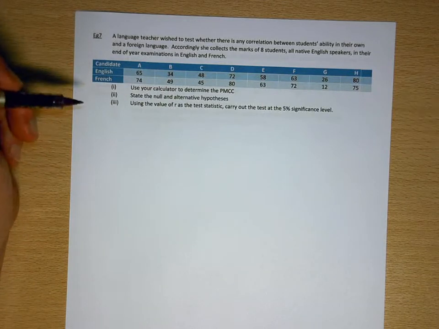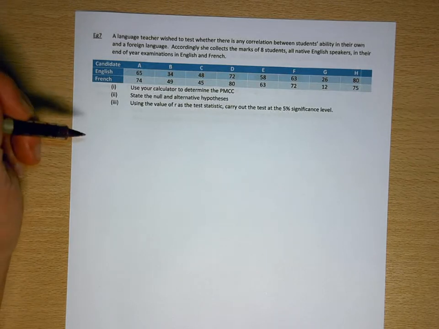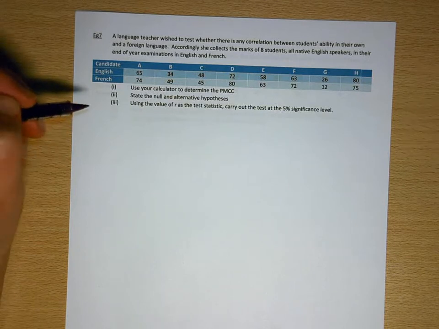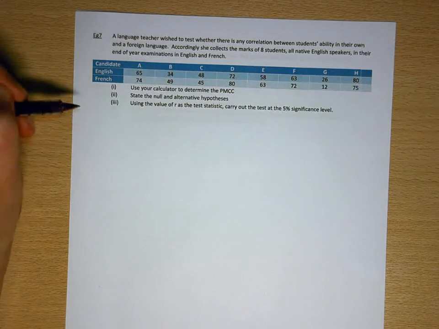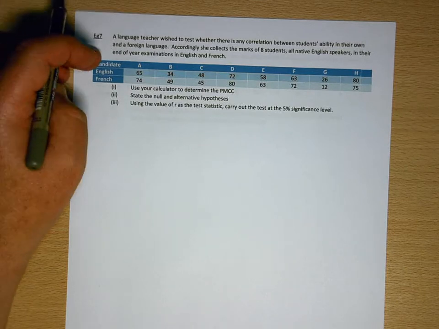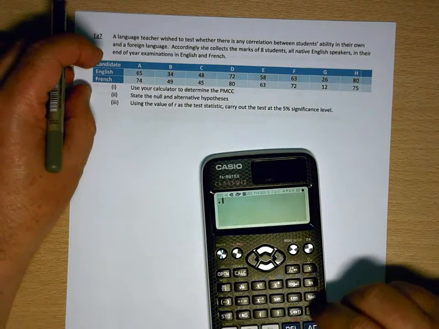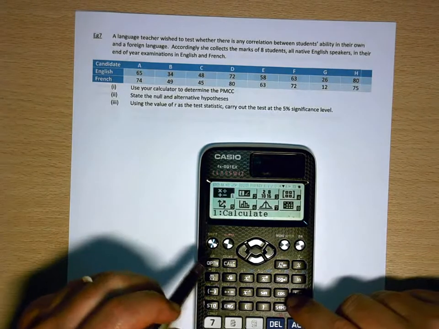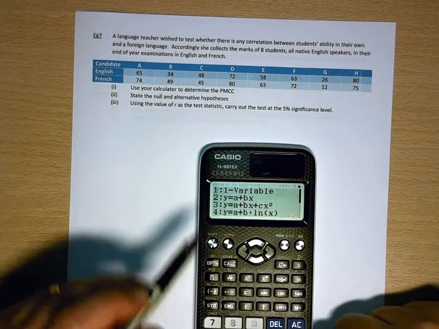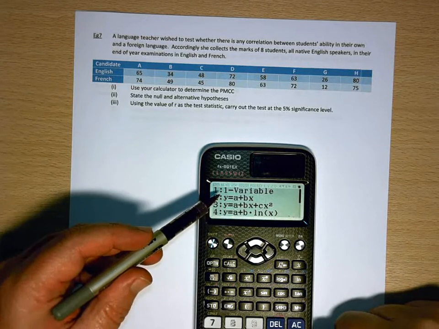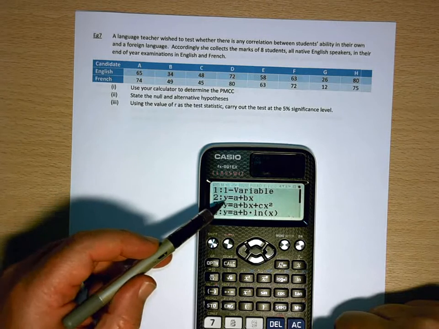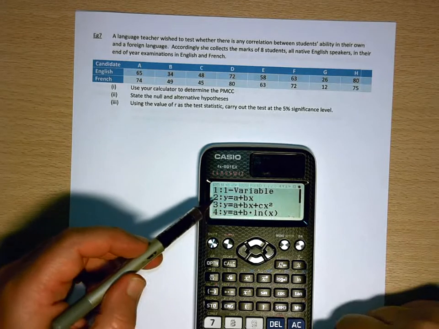Now, there's nothing in the Welsh Joint syllabus that says that you have to be able to do this. It actually says that you will be given it. However, because the calculator can do it, I think it's a useful skill to get to grips with. So on our calculator, menu, statistics, which is 6, and this time it isn't one variable, it's a linear regression, a linear correlation, so it's going to be the equation of a straight line, number 2.